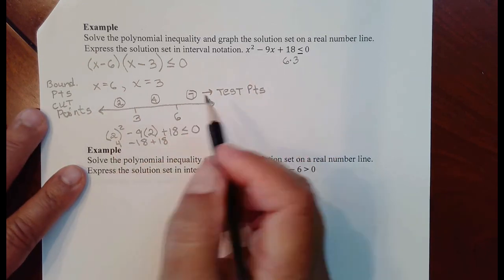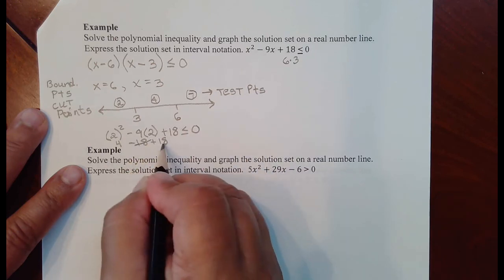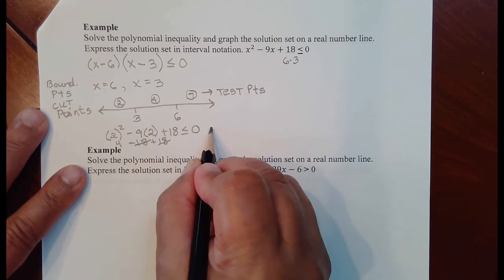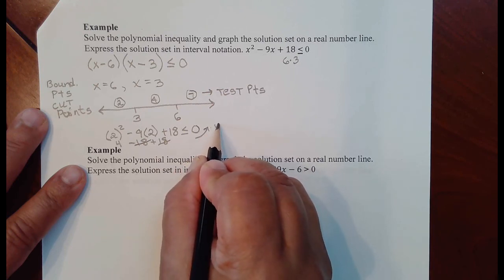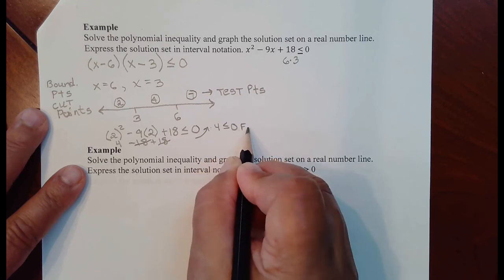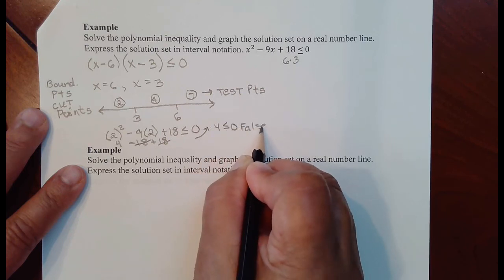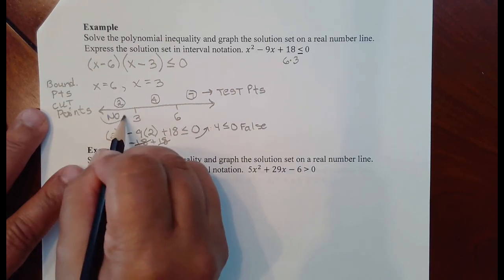Okay, 2 squared is 4, 9 times 2 is 18, but with a negative, and then I had a positive 18. These 18s cancel, and I end up with the statement 4 is less than or equal to 0, which of course is false, and therefore no, none of these numbers right in here work.